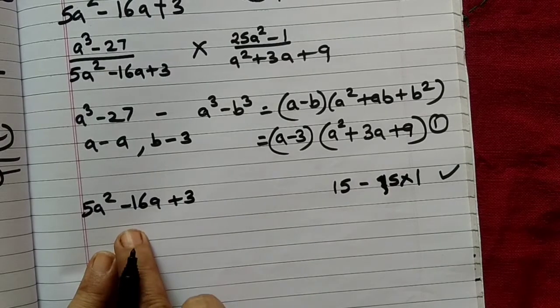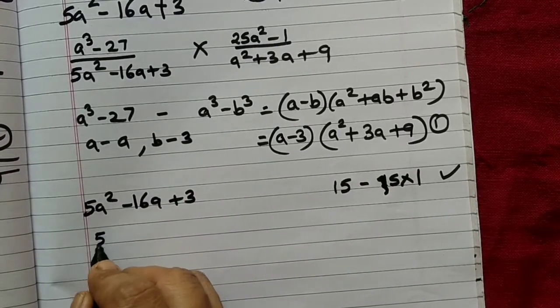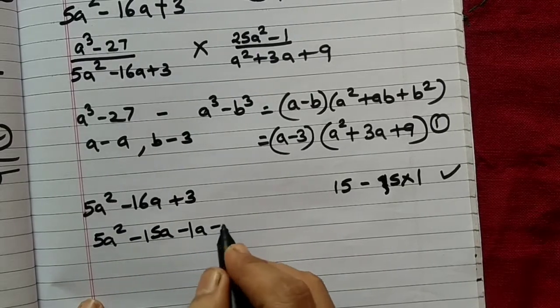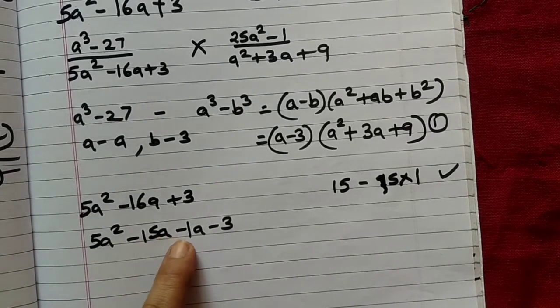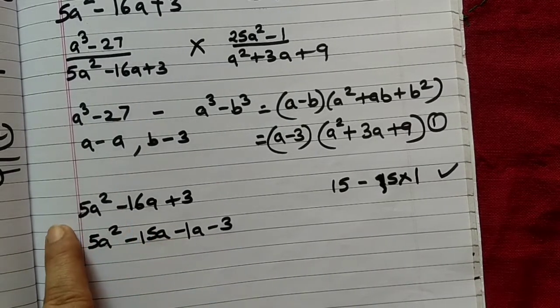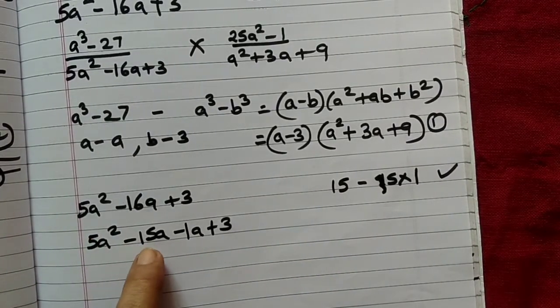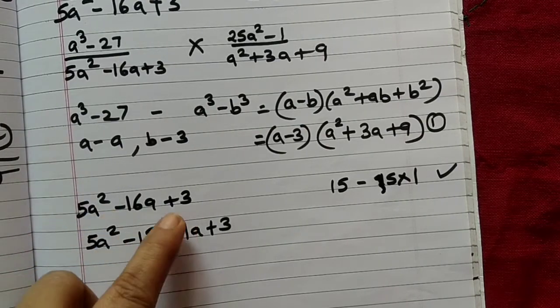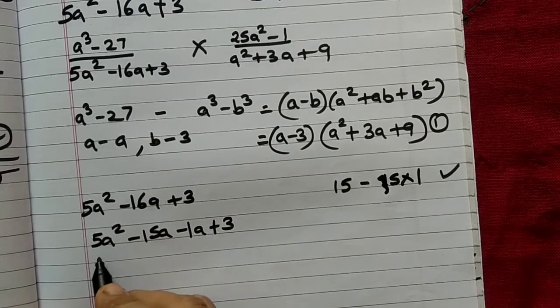Both will have the minus sign. Minus into minus will give us plus sign over here. So it will be 5a square minus 15a minus 1a plus 3. Minus 15 into minus 1 will give us plus 15, which is multiplication, and minus 15 and minus 1 will give us minus 16, which is addition.